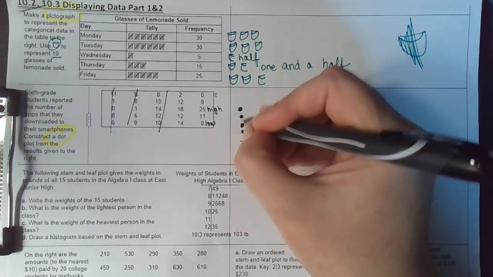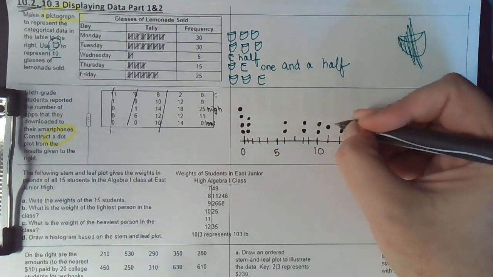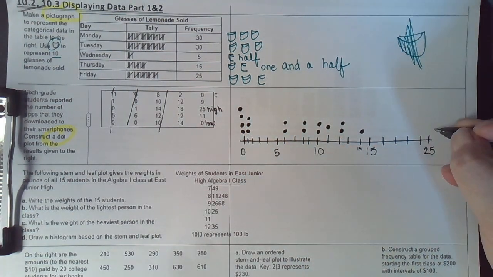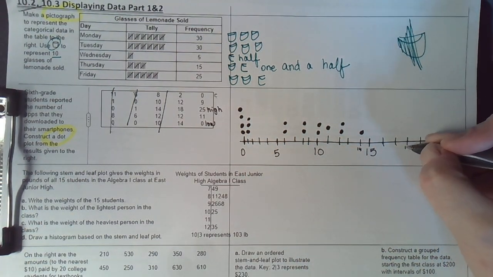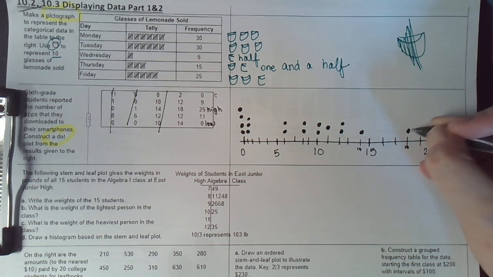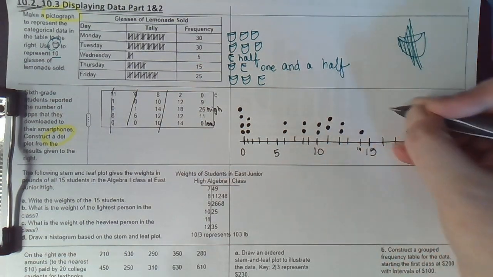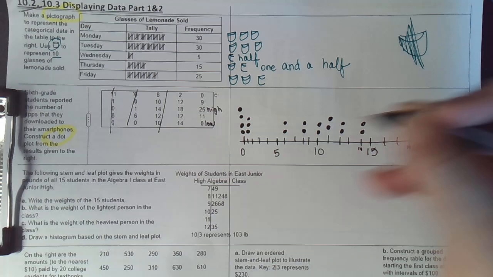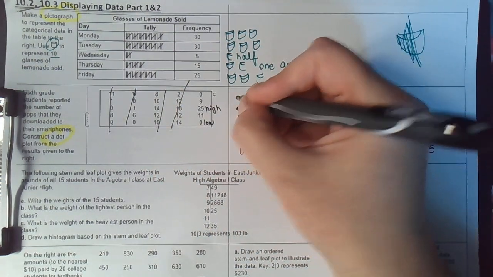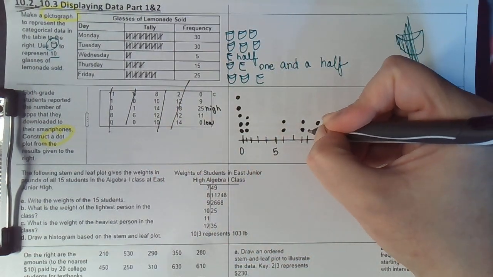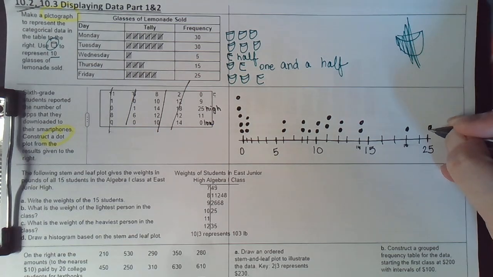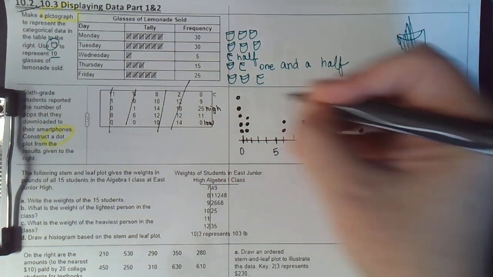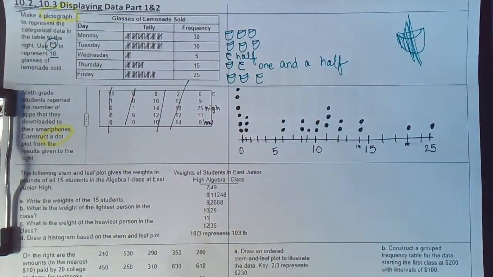2, 12, 2, 12, 18, 16, 17, 18, 12, 14. Okay, keep going. 0, 9, 25, 11, 0. Okay.